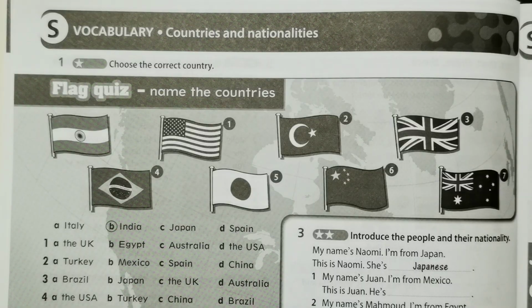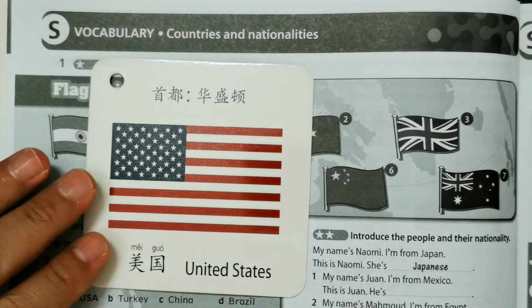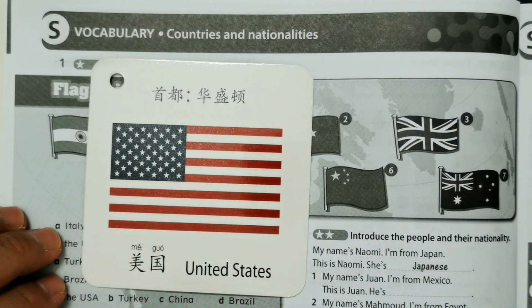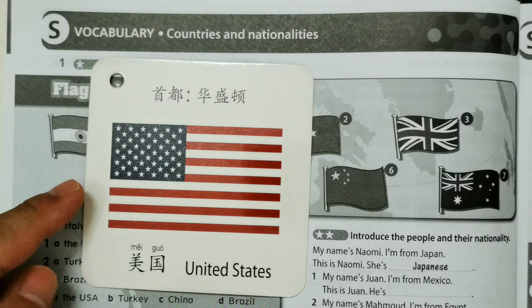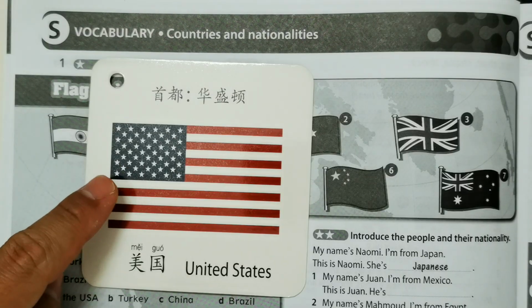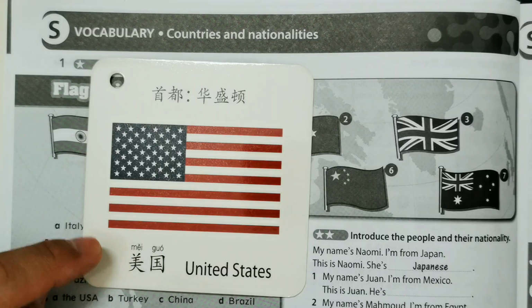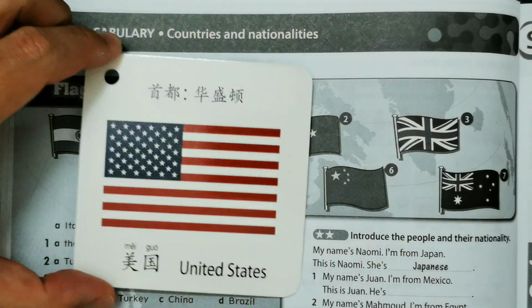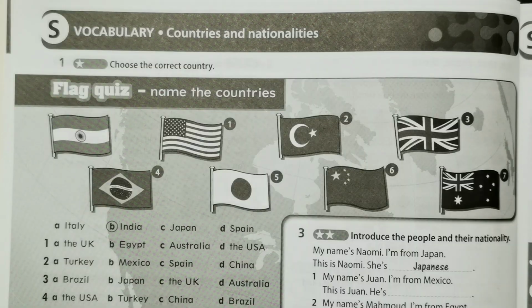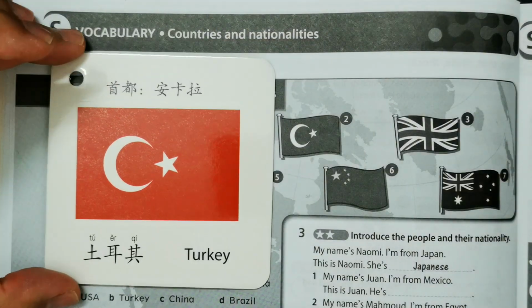So we have maybe number 1, the USA, or simply United States. If you can see here, there are roughly around 50 stars for the US. And then we have number 2, the country called Turkey.